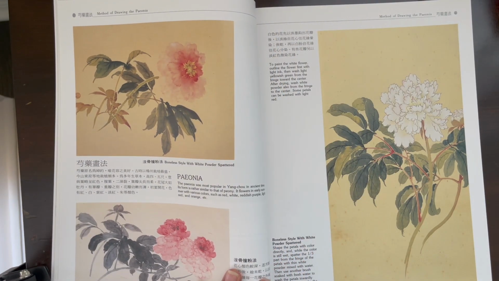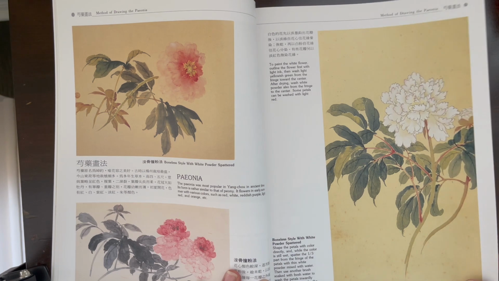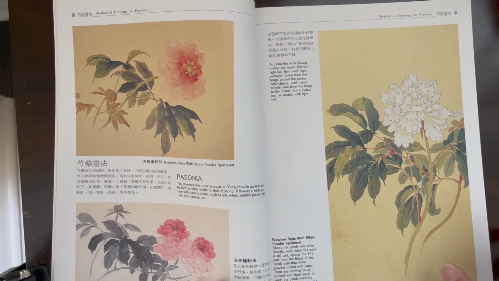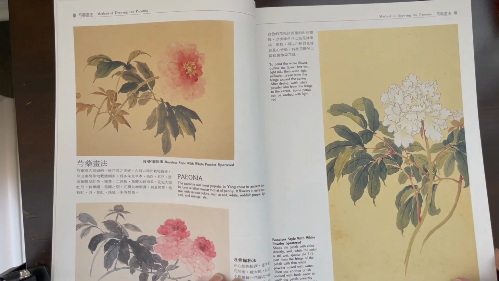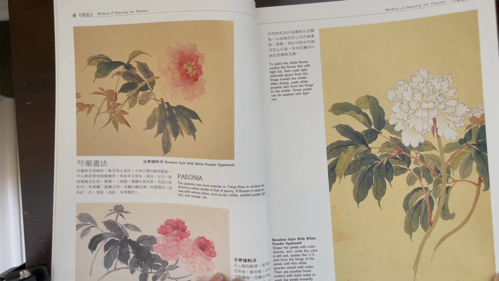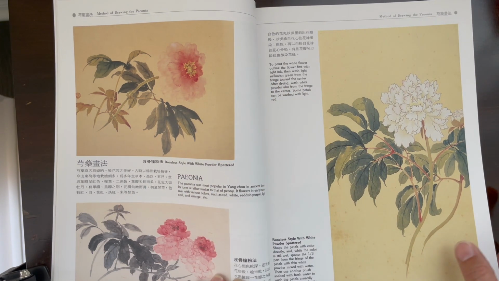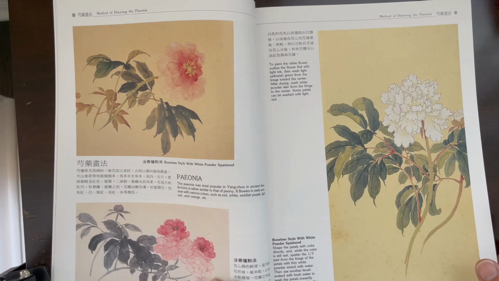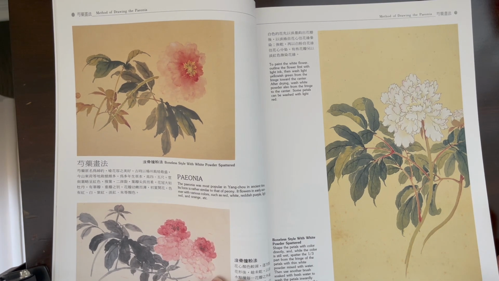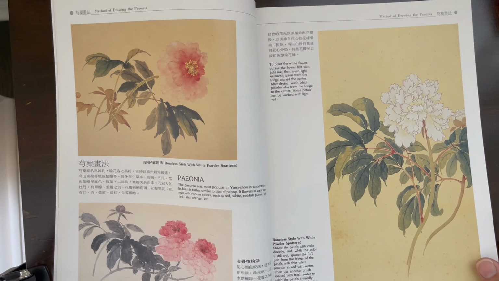And then we move on to the next flower, which is the peonia. Again, you can see this format is going to be here throughout the book. They're going to show final compositions in different styles.